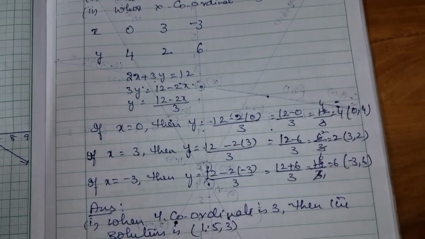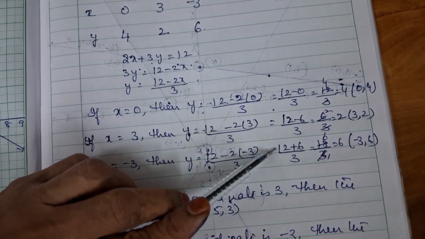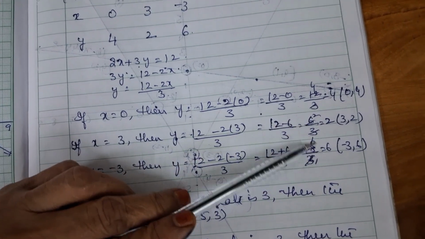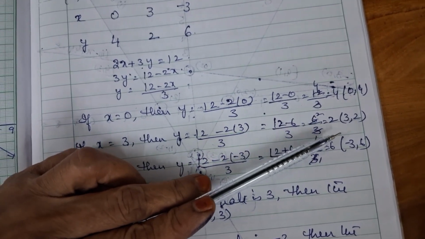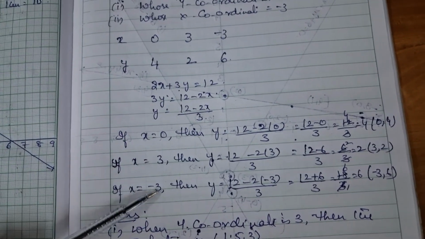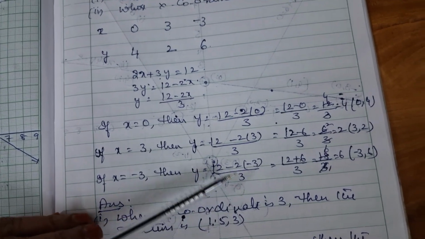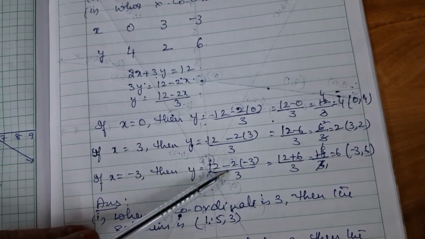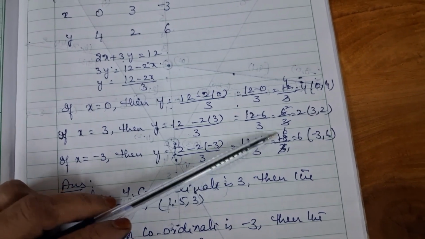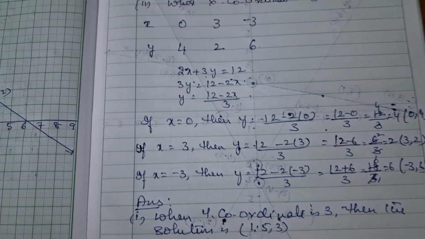If x is equal to 3, then y is equal to (12 minus 2 into 3) by 3. That is 12 minus 6 by 3, 6 by 3, that is 2. So (3, 2). x is 3, y is 2. When x is minus 3, then y is equal to (12 minus 2 into minus 3) by 3. That is 12 plus 6 by 3, that is 18 by 3, that is 6. So with the help of this, we need to draw the graph.